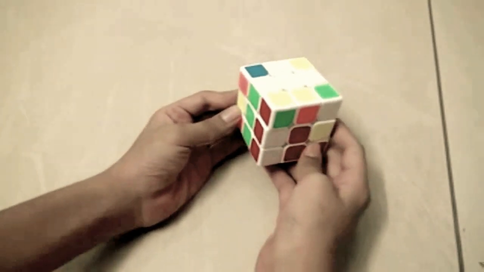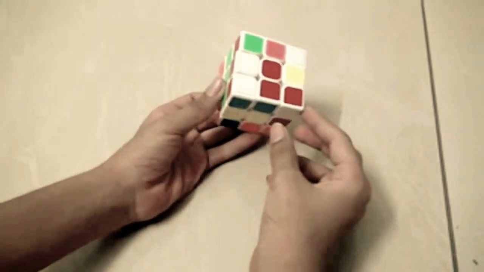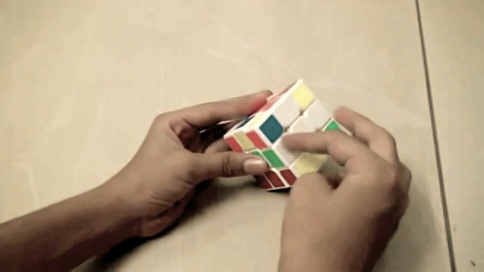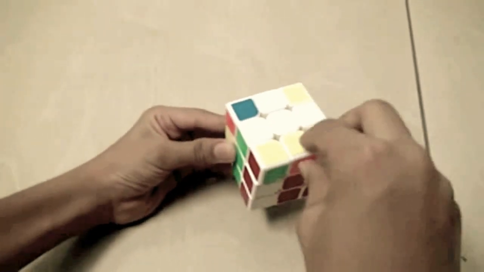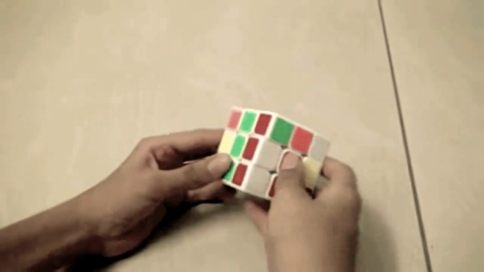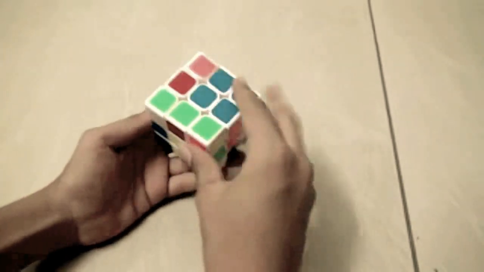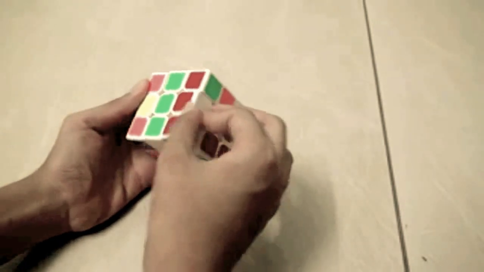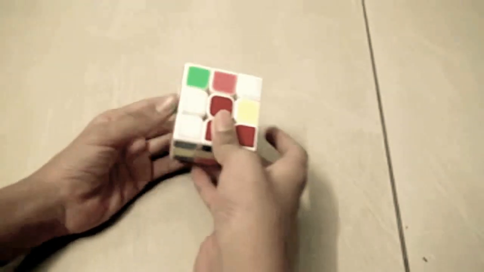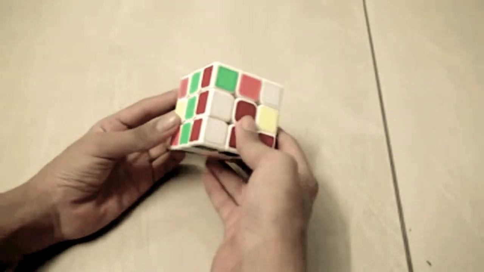Now we venture into more difficult parts. Three parts of the plus are completed. Now we have to just search for the last part, which is the red and white edge. It's not on the bottom layer, so white isn't facing down. It's over here, on the second layer, and we have no idea how to solve it.